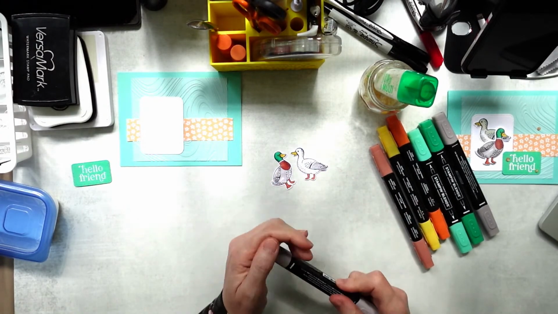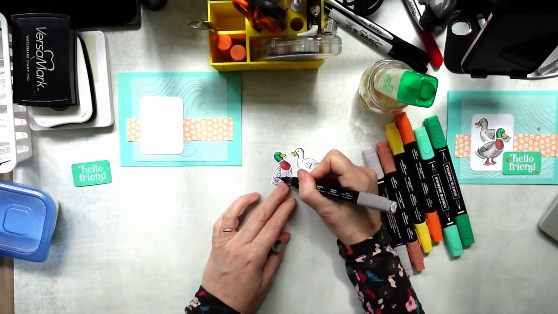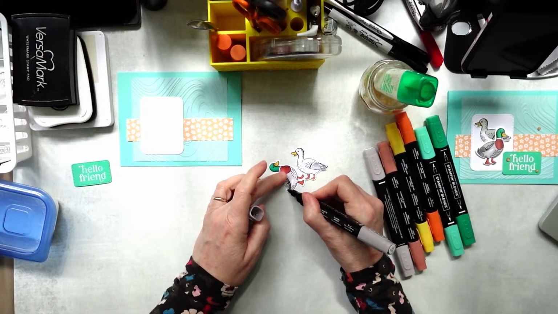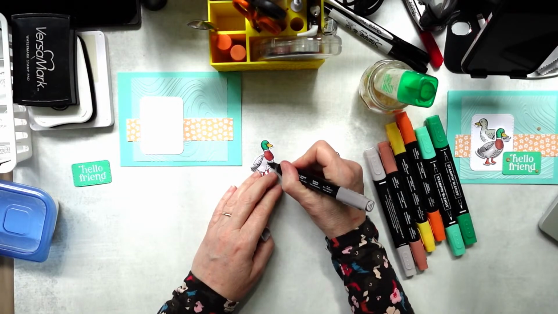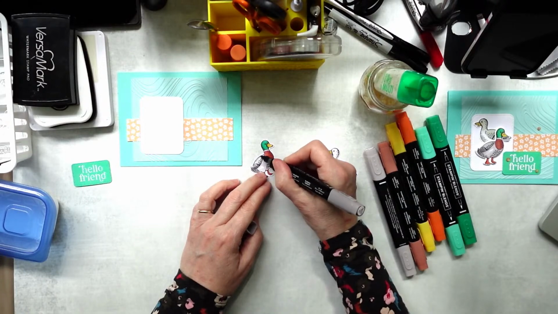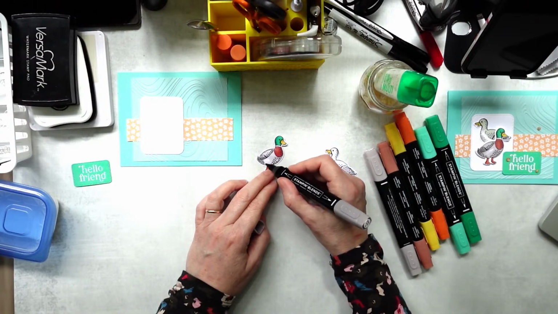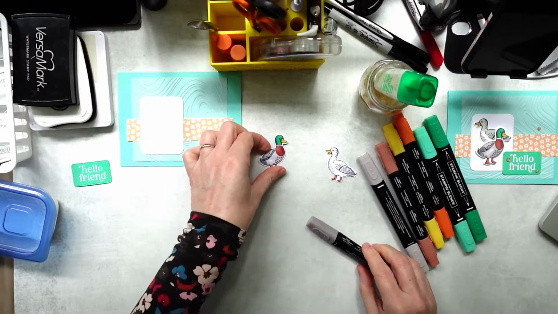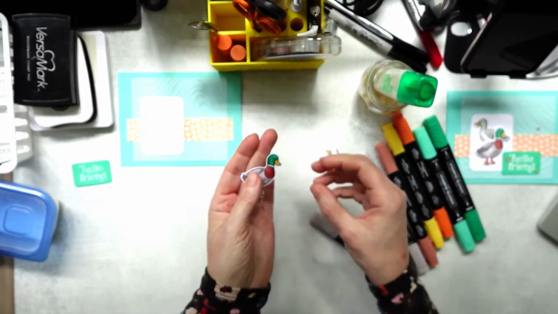And I'm going to use Dark Gray Granite. I noticed that this part right here was kind of darker, like under the wing, and there was a little bit of darker on the back. The artists that design these are usually pretty good. They usually give you placement for dark areas, so kind of look for those lines. So that's how the little mallard turned out. I think he's super cute.